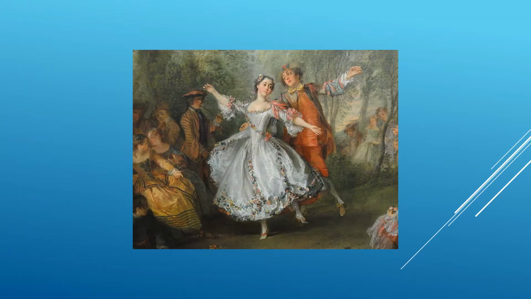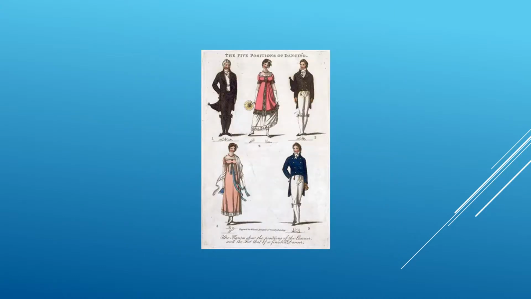Here you have a portrait of a couple that is dancing in front of the audience, and they are dancing in a courtyard. You can see children in the background enjoying the show, and as you can tell, the dancers have their feet in a position. In dance they have specific positions that will be explained in the next slide. Here you see the 5 positions of dancing: first position, second position, third position, fourth position, and fifth position.